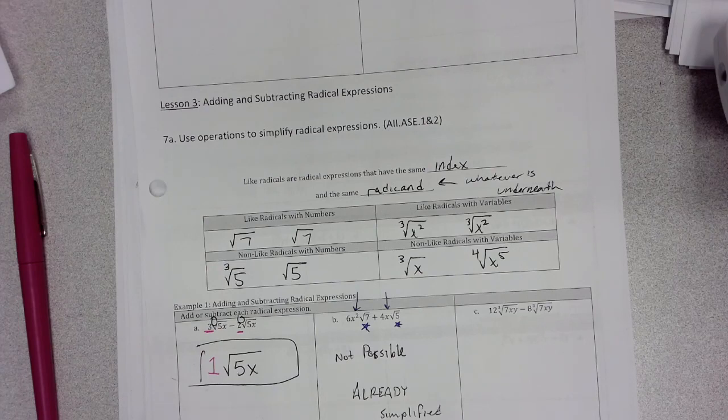Did you change the index in your answer? Did you change the route? Hopefully not, right? Neither of them change, but just the number out in front does.